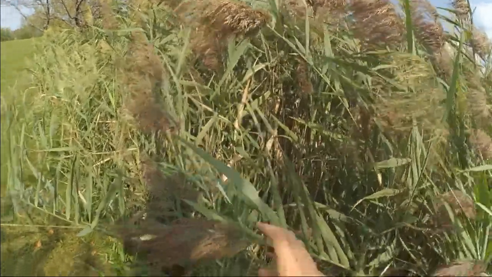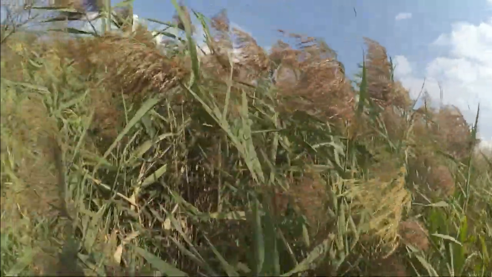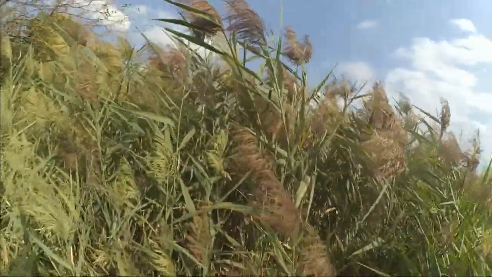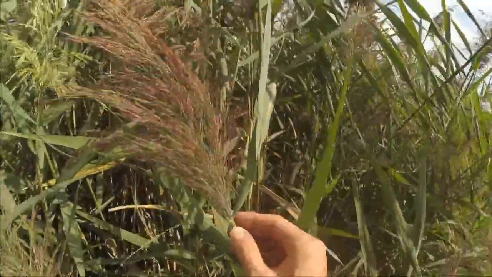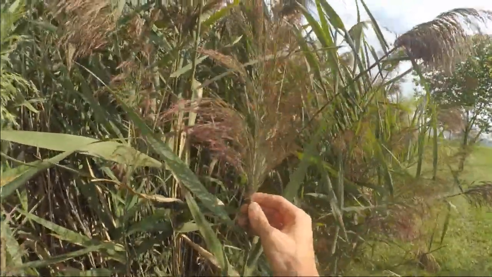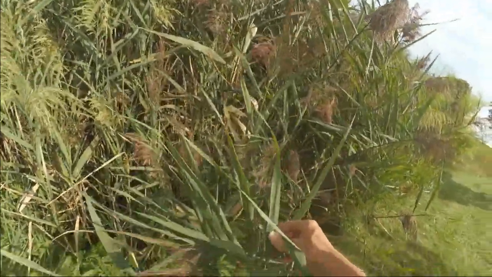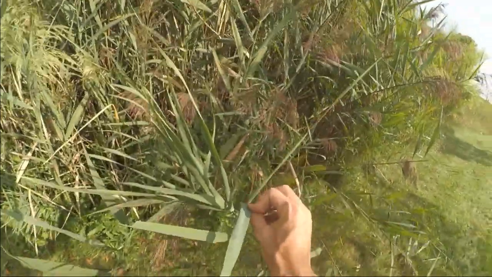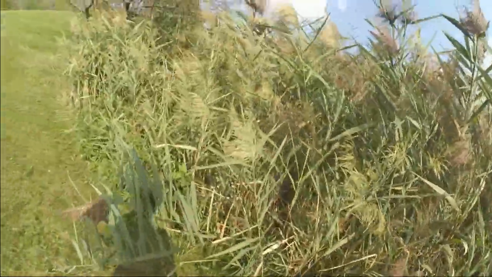What are these things? I do not know. If you know what they are, leave it in the comments. Has an interesting color to it. It's kind of like a feather. And the leaves are very long. The leaves have a pattern on it, a texture, lots of lines put together.